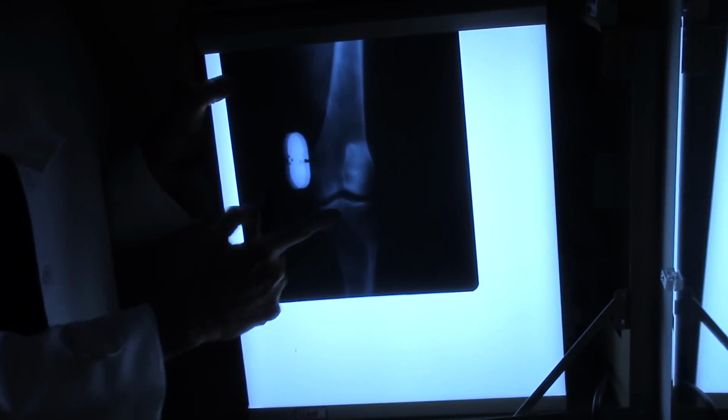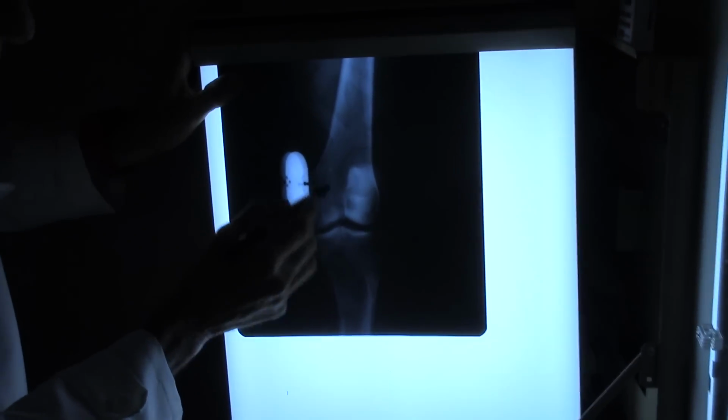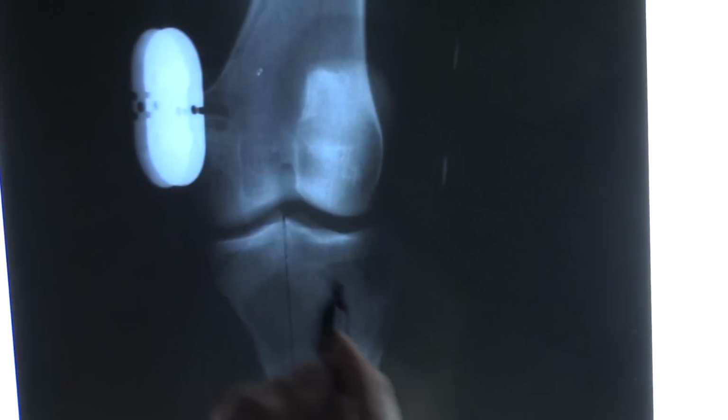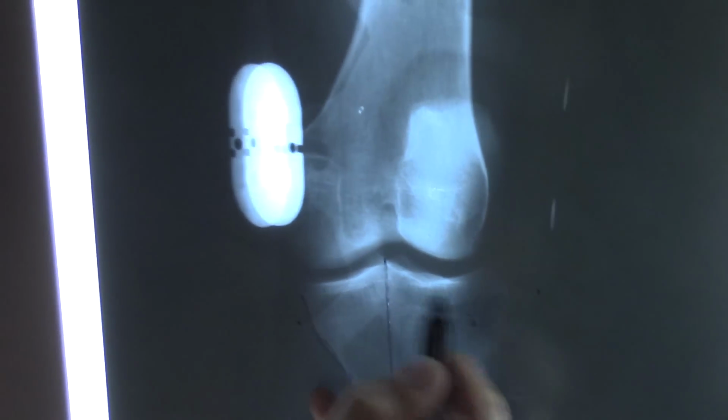This is Anna's knee joint right here. This x-ray was taken with the DonJoy unloader brace on. But you can see it's a very subtle line. On some folks it's more obvious than others. On Anna, it's not so obvious, but you can still appreciate it. This is the outside, this is the inside of the knee.